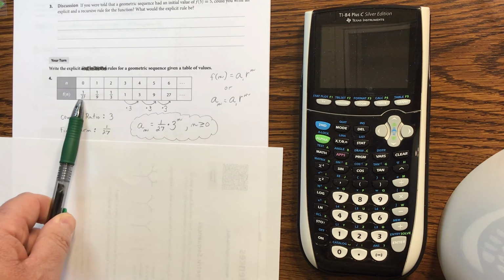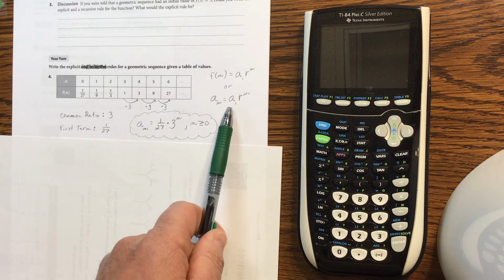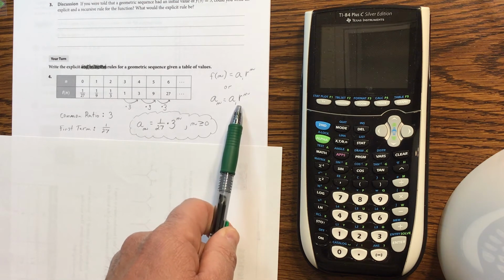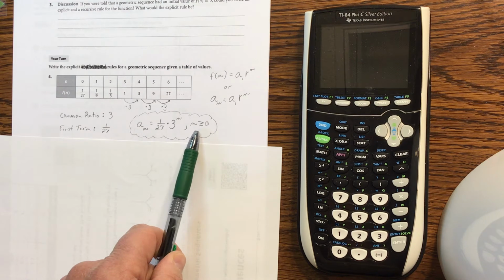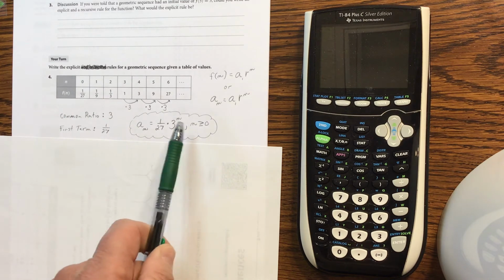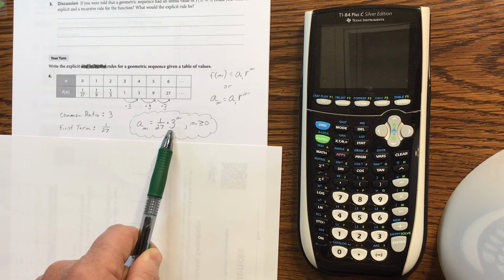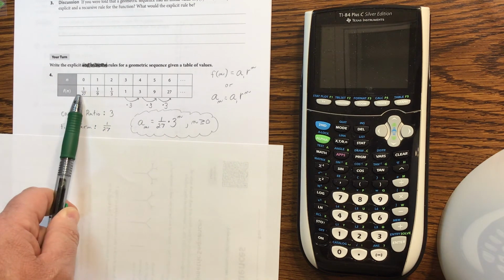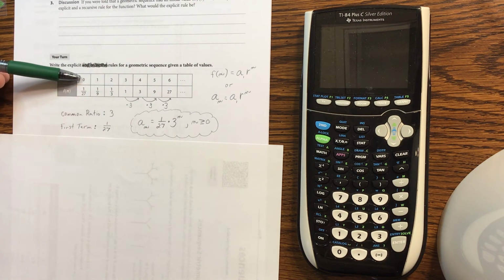And we notice that our first term is 1/27. So if we set up our problem, we know the first term is 1/27th. We know our common ratio is 3. Here is our equation. Now, this statement right here is letting us know that we started off our first term at 0. So in other words, if I let n become 0 here, 3 to the 0 power is 1. 1 times 1/27th gives me 1/27th. Try to remember that, because some problems are going to start off with 0 representing the first term, and there will be examples that won't.